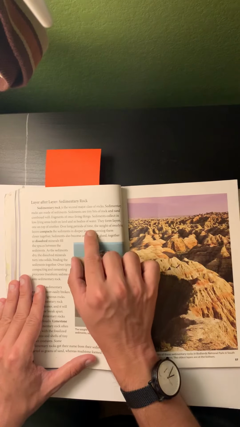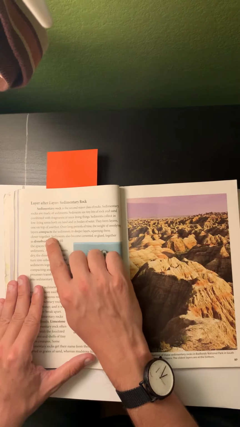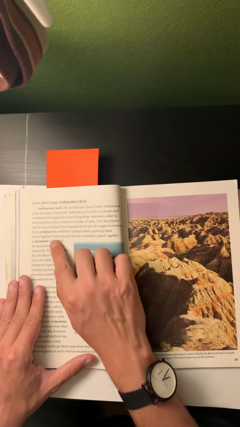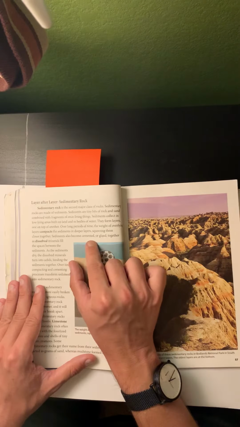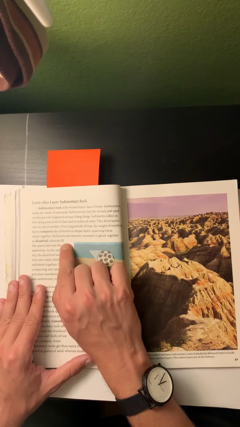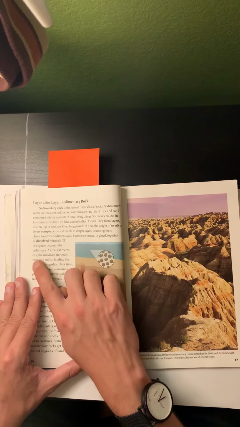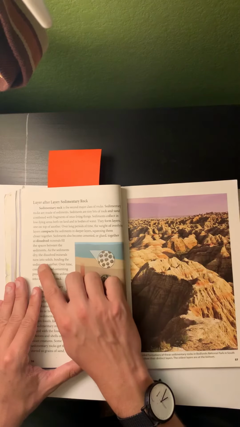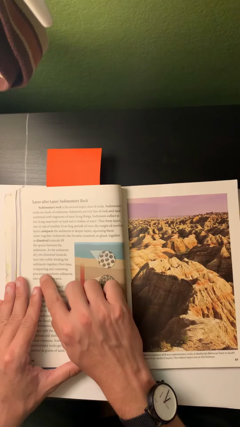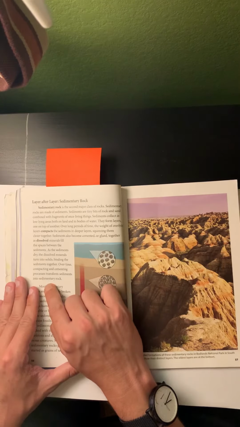Over long periods of time, the weight of overlying layers compacts the sediments in deeper layers, squeezing them together. Sediments also become cemented or glued together as dissolved minerals fill the spaces between the sediments. As the sediments dry, the dissolved minerals turn into solids, binding the sediments together. Over time, the compacting and cementing process transforms sediments into sedimentary rock.